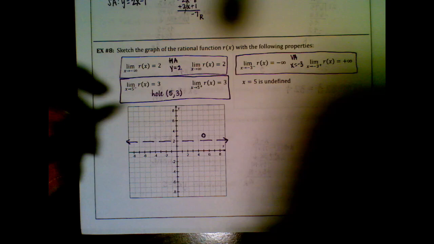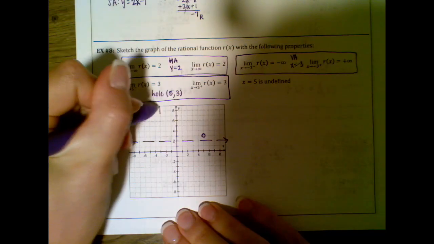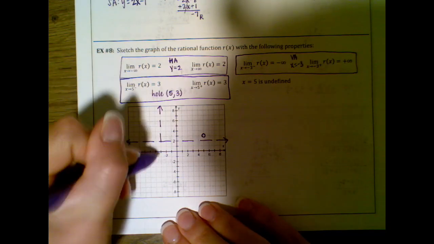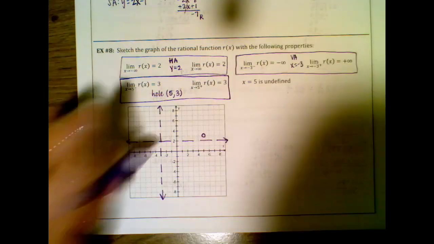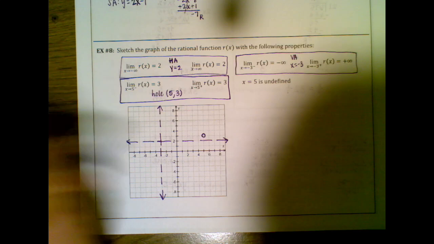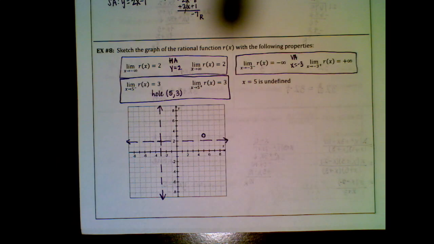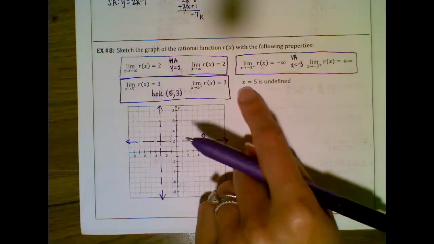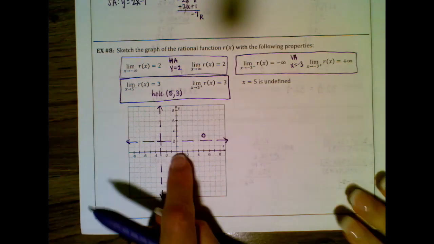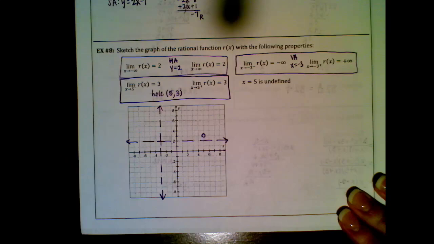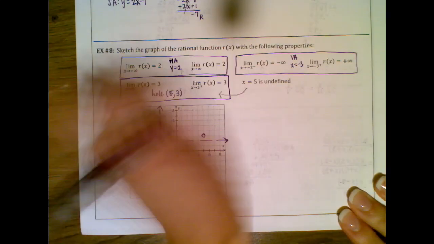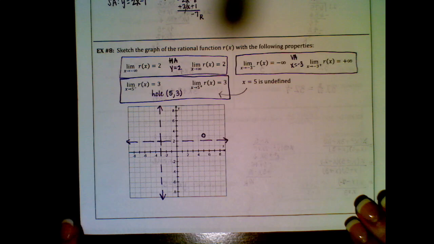So I'm going to plot that in here. Gotta make that a little better. There we go. And then this says x equals 5 is undefined. If you look at x equals 5, it's undefined because of the hole. That's where the hole is.